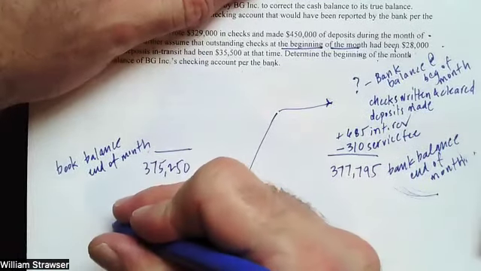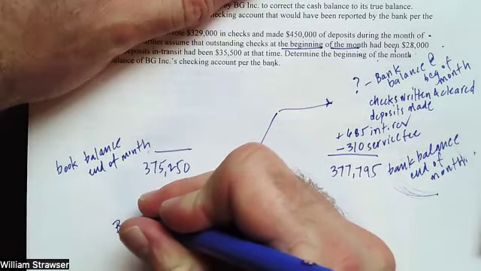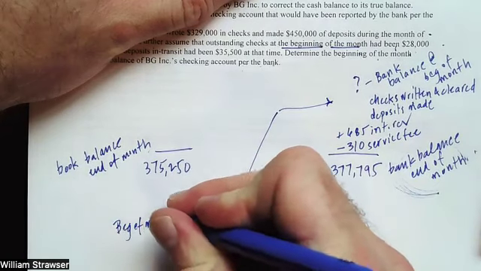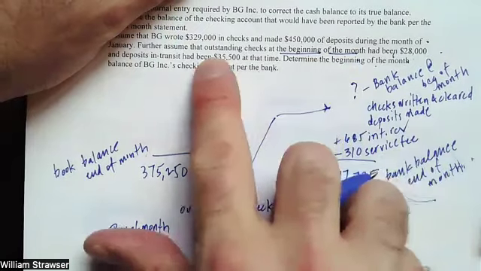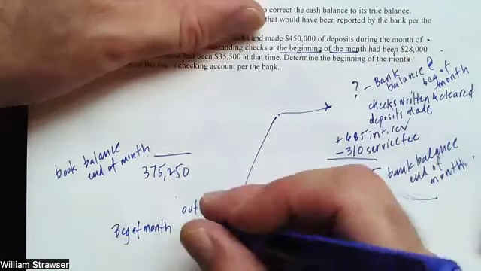So the outstanding checks at the beginning of the month were 28,000.